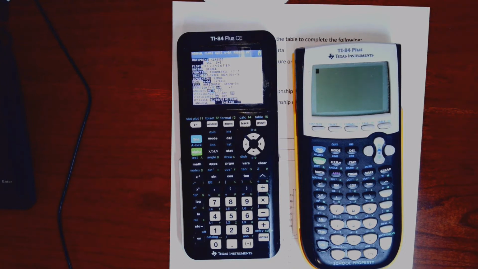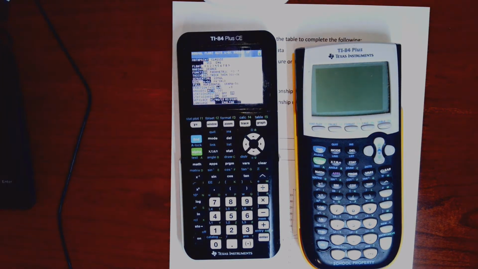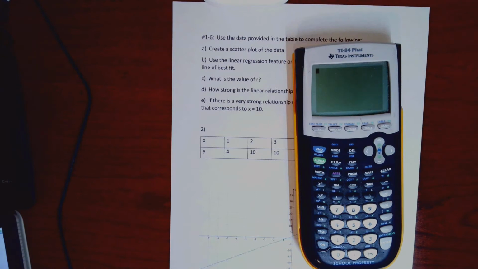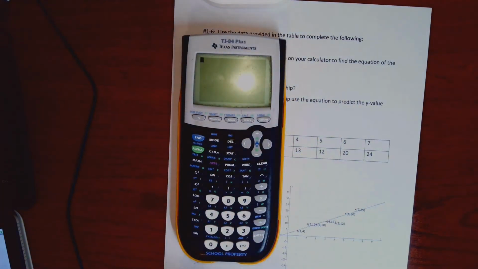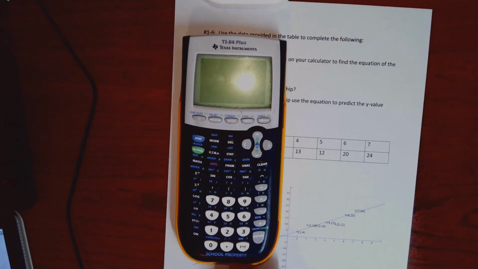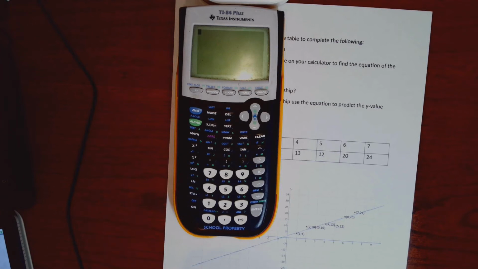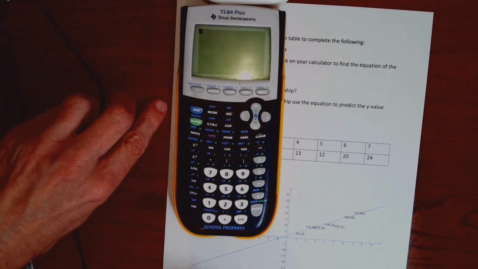Oh, it's not. Apparently my calculator is not that new anymore. It says 1615. I could have had it for 5 years. It's almost 2021 now, so it's almost 6 years old. Anyways, it's new to me, which means this is older. On this calculator, there's no easy way to get diagnostics turned on. To get them turned on, you hit the second button followed by the 0, which is the catalog key.